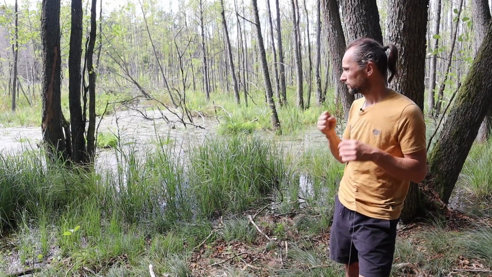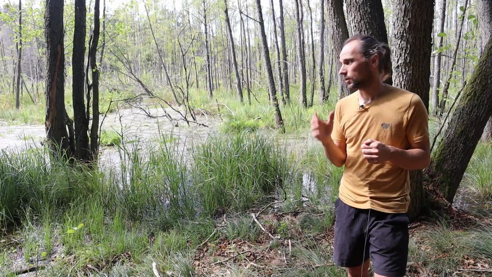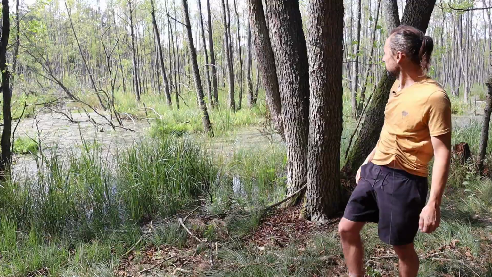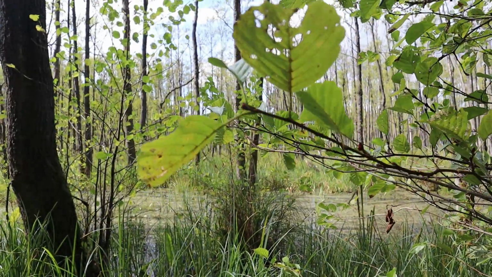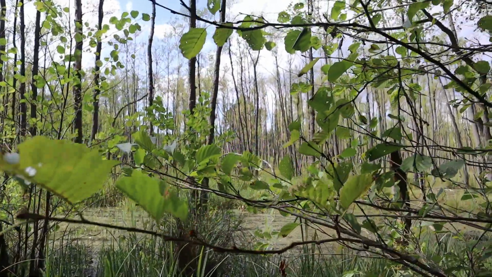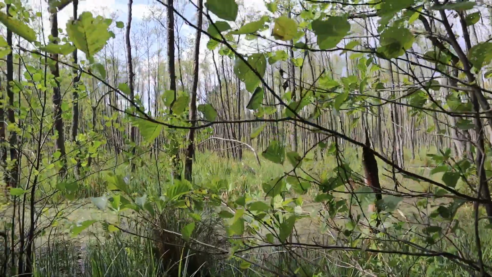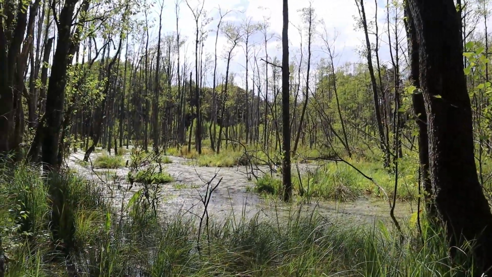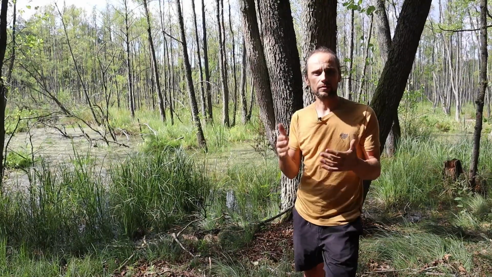Two plants that are very typical for this habitat. One is black alder, which we can see over here. Black alder is the only European tree that can grow in standing water. So its roots can be covered by water and it is still growing. And the other is sphagnum moss.